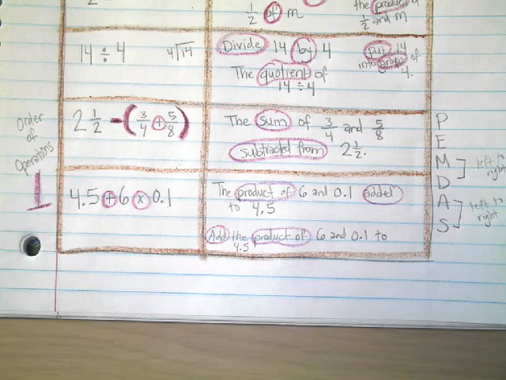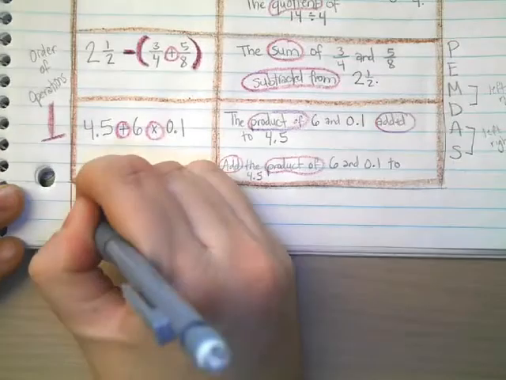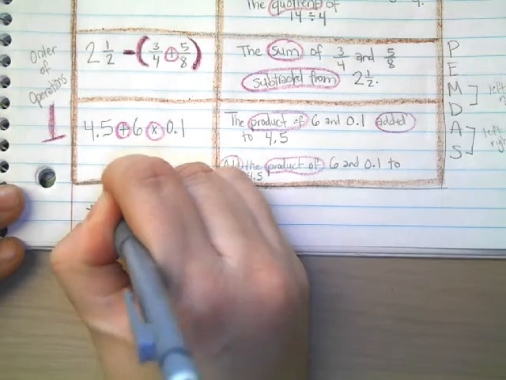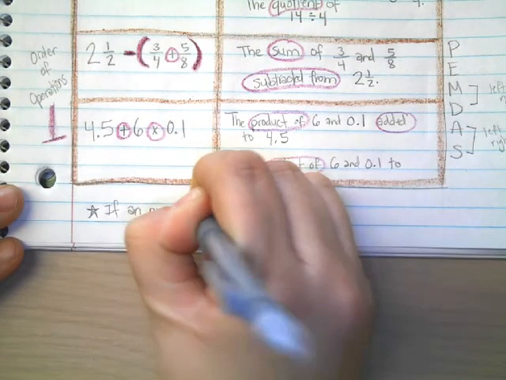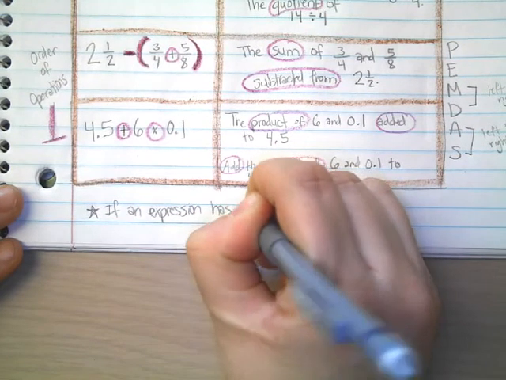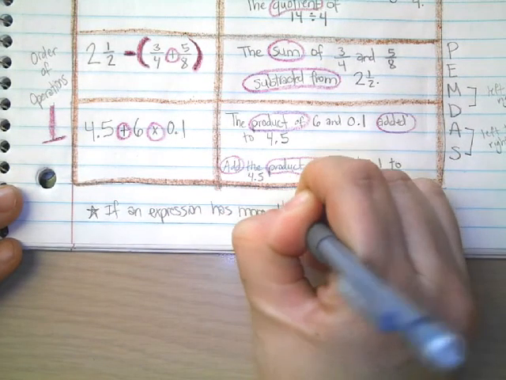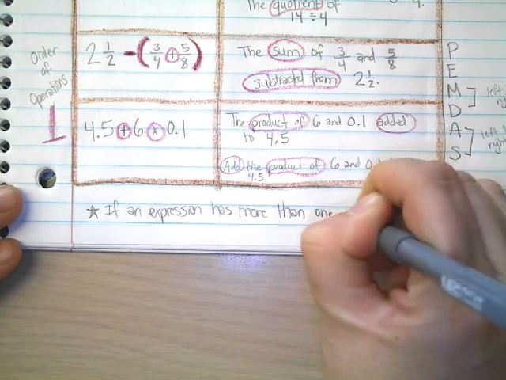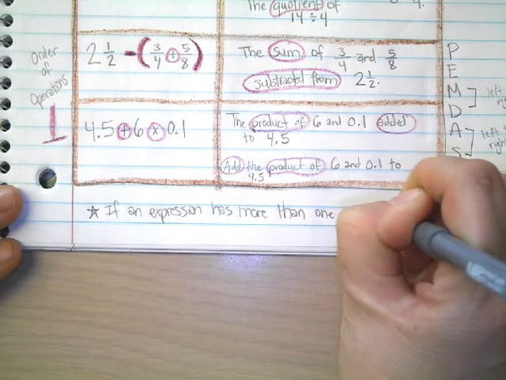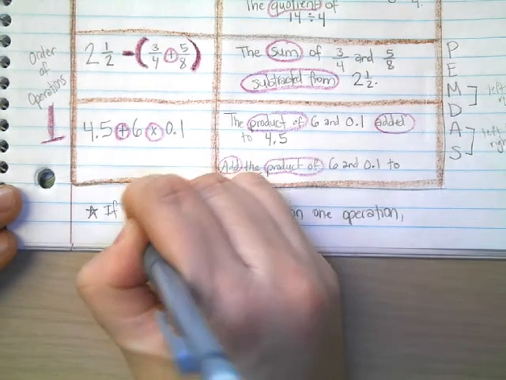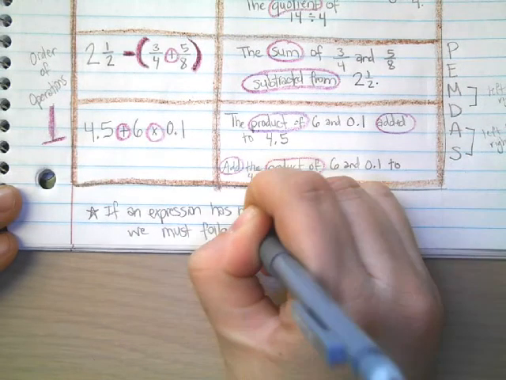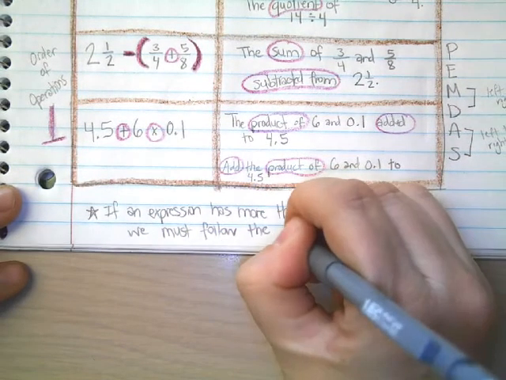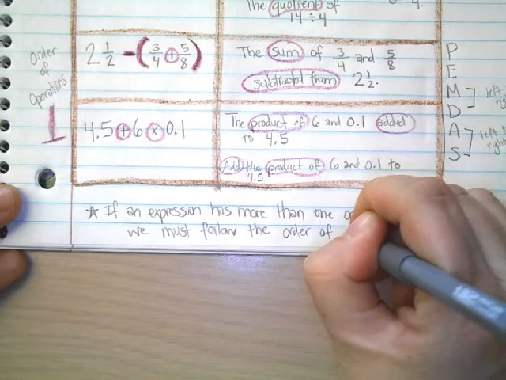So what we're going to do is we want to write something about the order of operations at the bottom here so that we know that if it has more than one operation, we have to follow the order of operations. So we're just going to say with the star, if an expression has more than one operation, we must follow the order of operations.